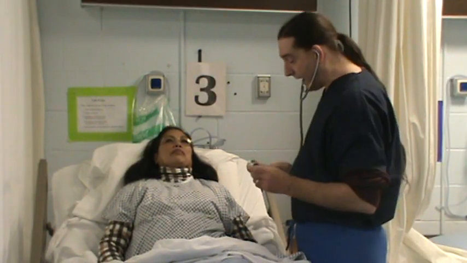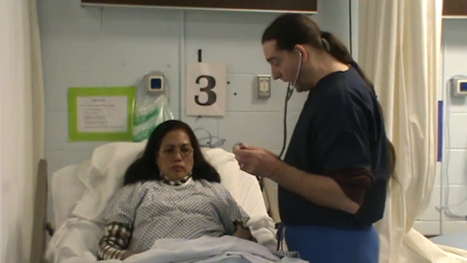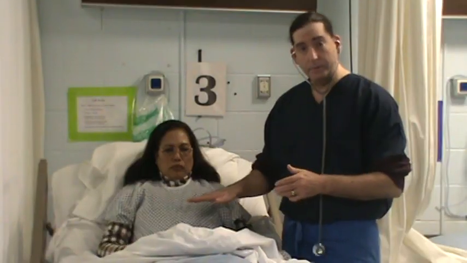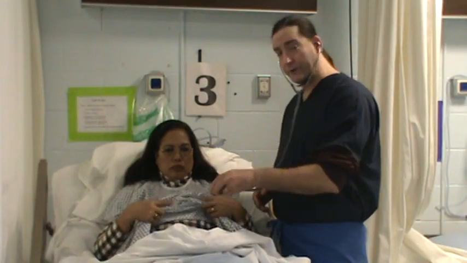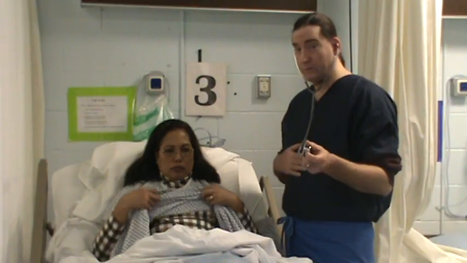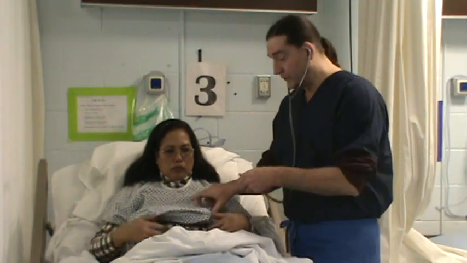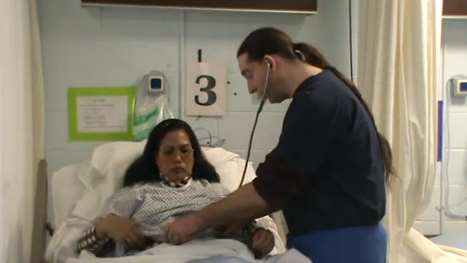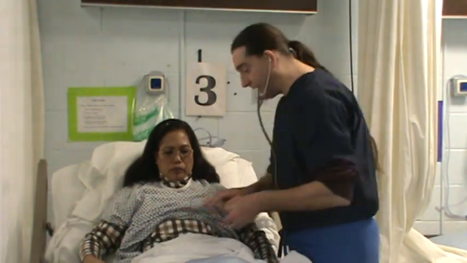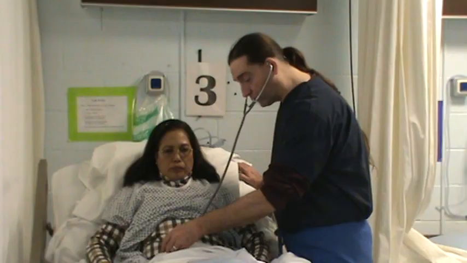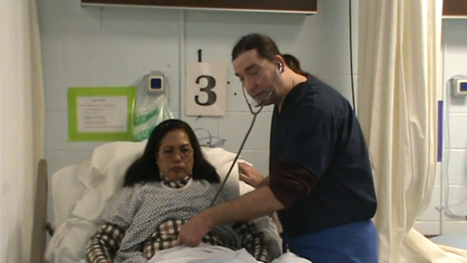So now I'm going to listen to the abdomen. Sometimes, if they're in with abdominal problems, I want to get my stethoscope directly on their skin. For the abdomen, a lot of times I'll just listen through the shirt. But if they're in for some type of abdominal problem, I'm going to make sure they're covered and then just pull this up so that I can get to their abdomen. And I'm going to start at the right lower quadrant and listen.